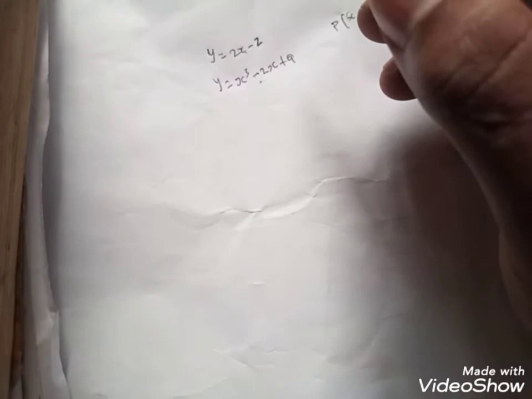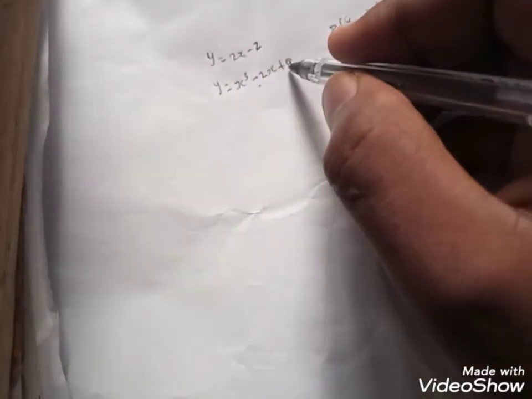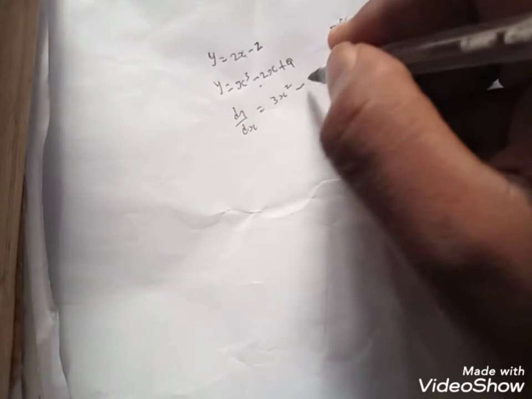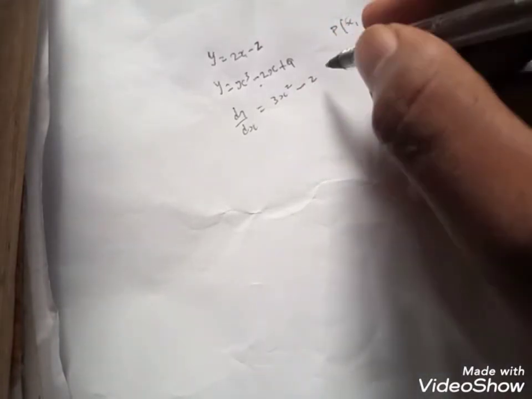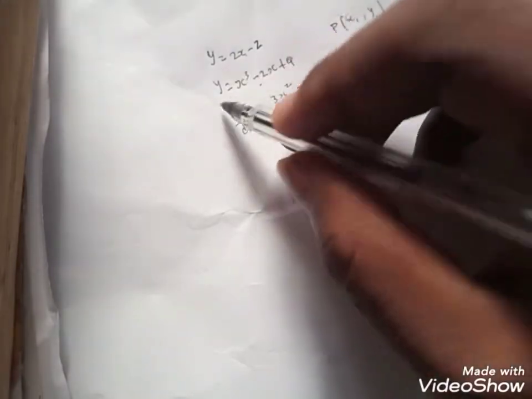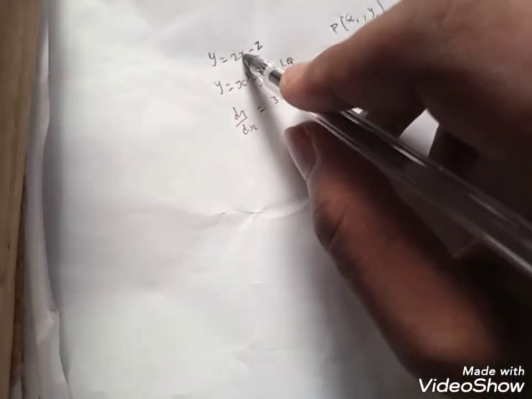Are you getting that? So we will have to differentiate the curve. Differentiating this, we have dy/dx = 3x squared - 2. Then let's find the gradient of the line.